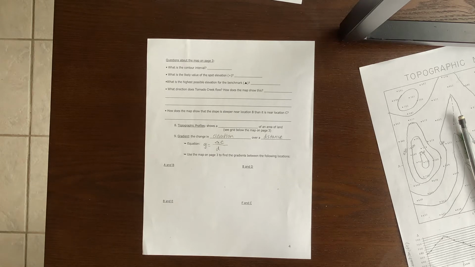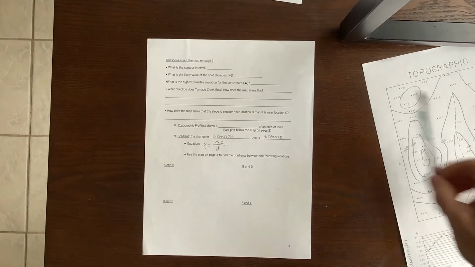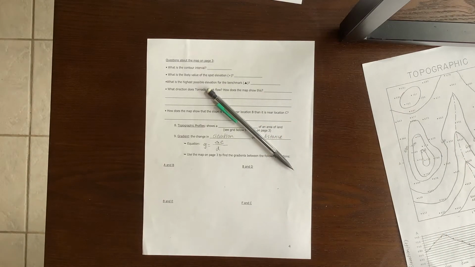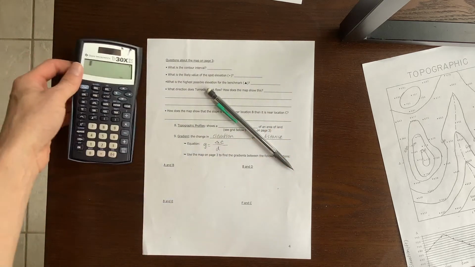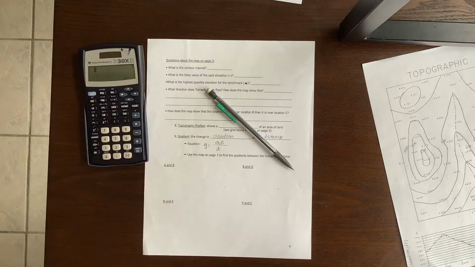All right, so here's what we're going to do. We're going to get some materials together. You're going to want your pencil. And I have a calculator here because, you know, I love calculators. It's my favorite one, my lucky calculator. And you can use your telephone calculator or whatever if you want, no big deal.